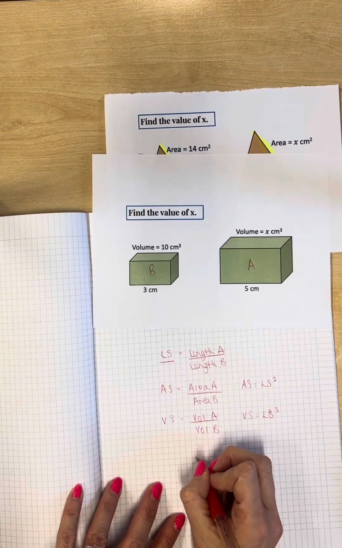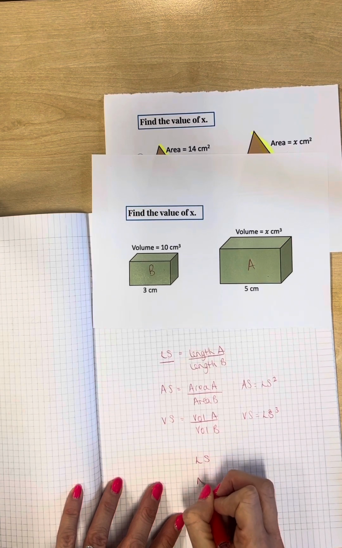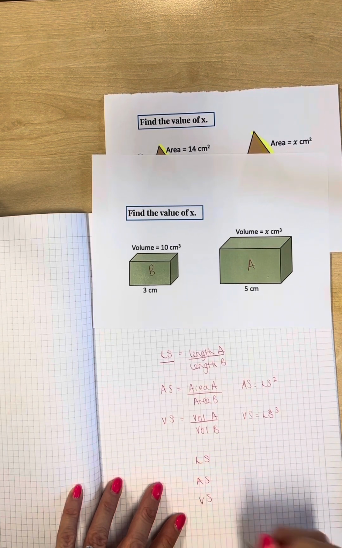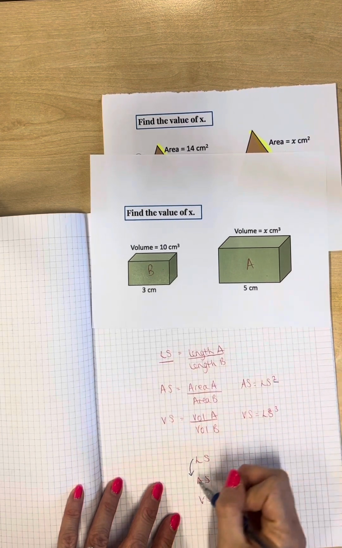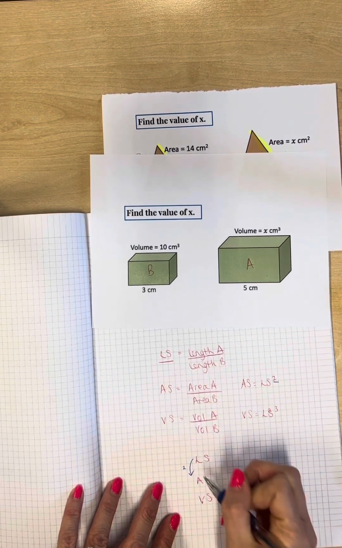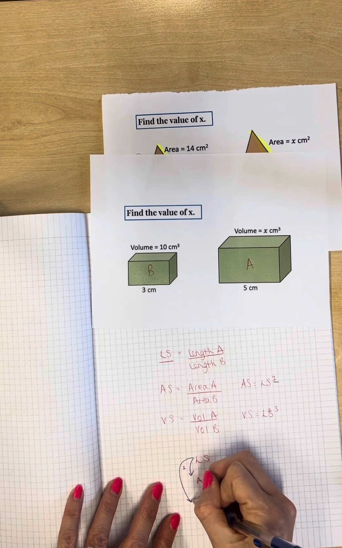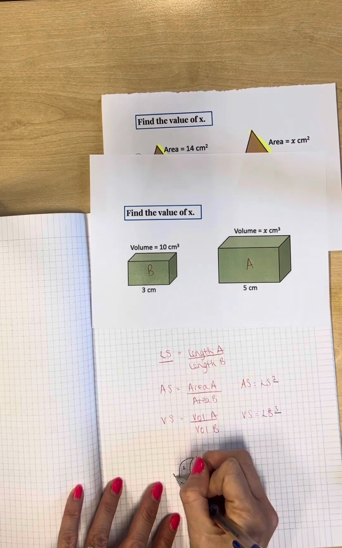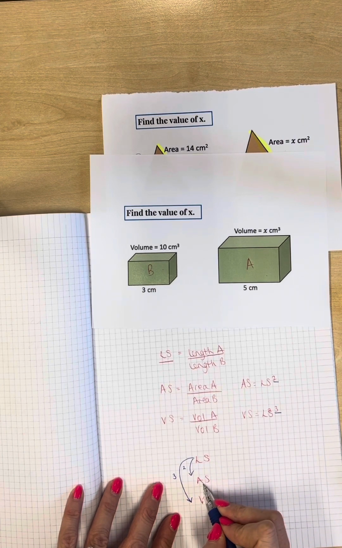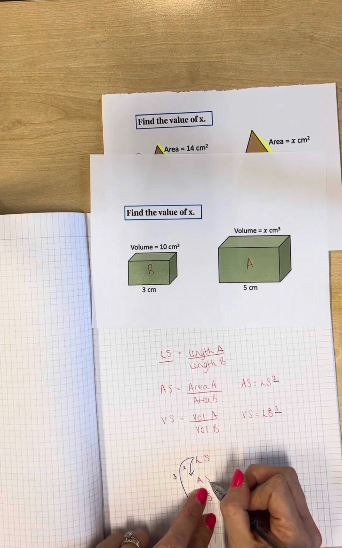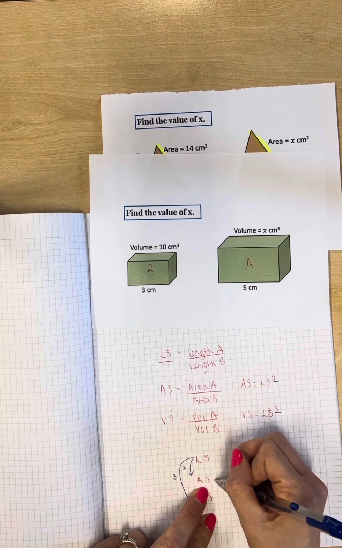So the way that it works is this. We've got length scale, area scale, volume scale. To get from the length to the area, like we said, we square. To get from the length to the volume, we cube. But let's say maybe we have the area and we want to get the length scale.